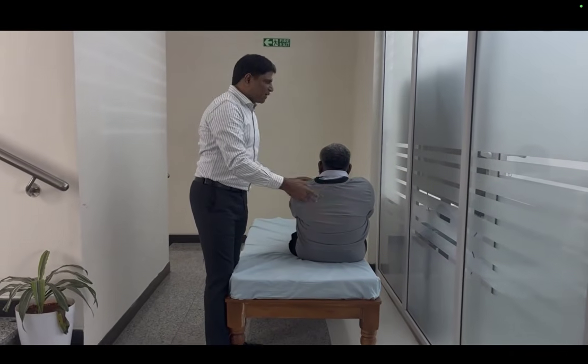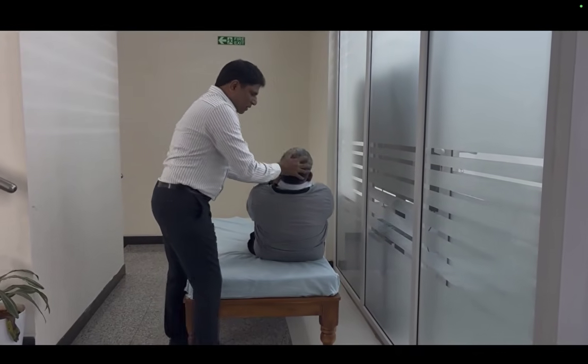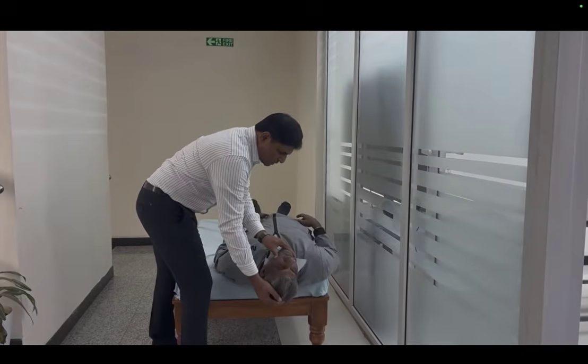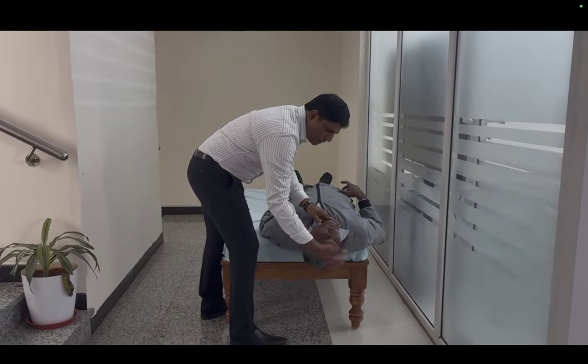So this is the couch that we need to use. And we start from one edge of the couch because when the person rolls over, there should be enough space. Now we take the person into this distal pike position. That is the first position.